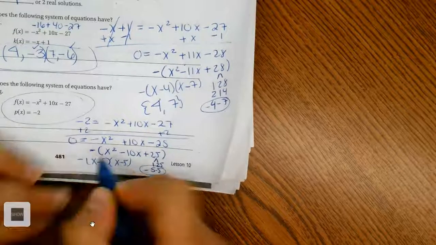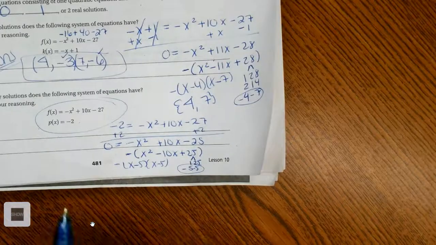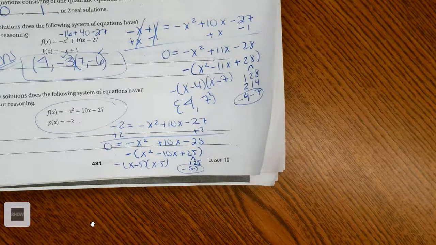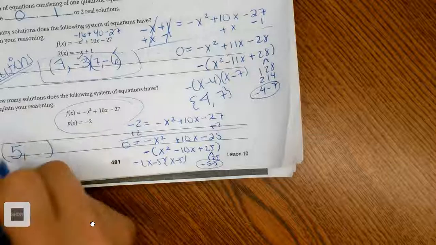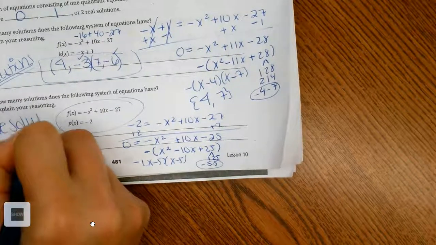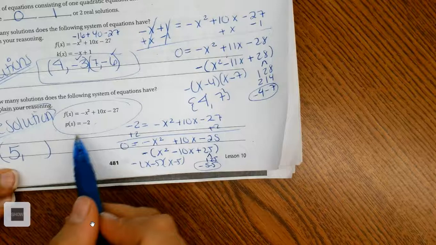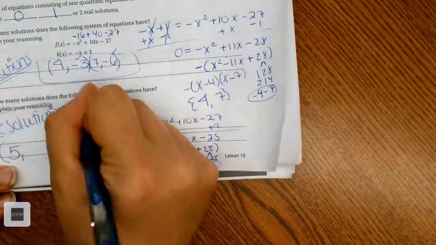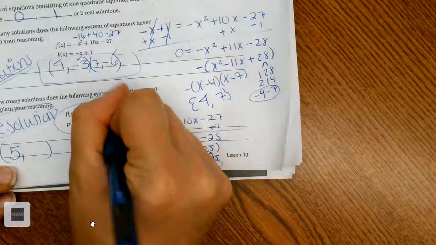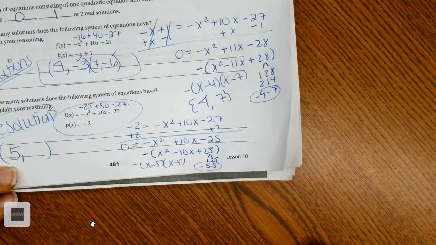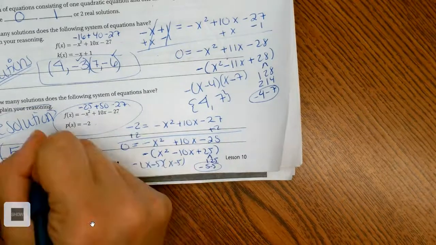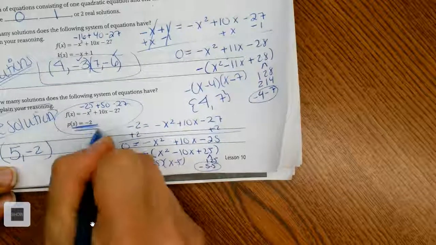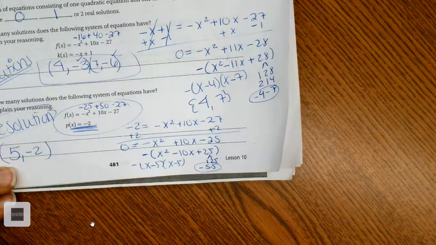So my solution is 5, right? 5 multiplicity 2 because it happens twice, but we really only have one solution. So it's (5, something). So 1 solution. And if we wanted to know what it is, we plug it in. 5 squared is 25. So you'd have negative 25 plus 50 minus 27. We're going to get negative 2. Does that make sense? Yes, because this line only contains y values of negative 2.